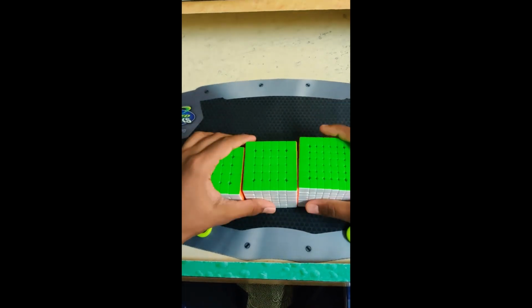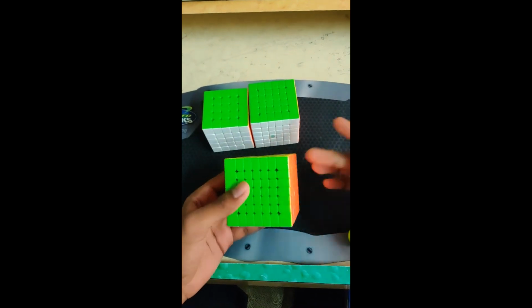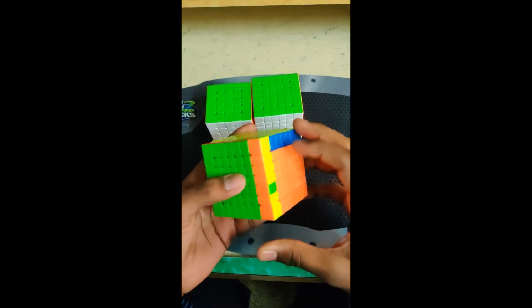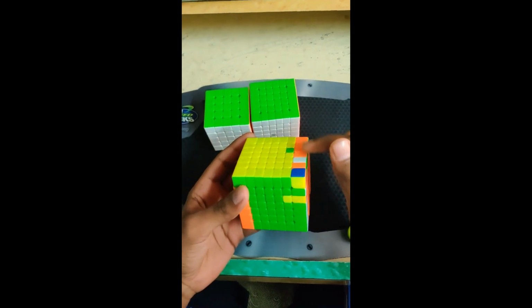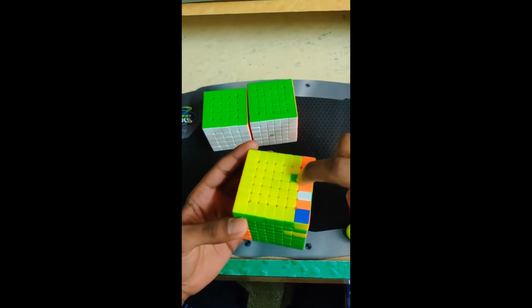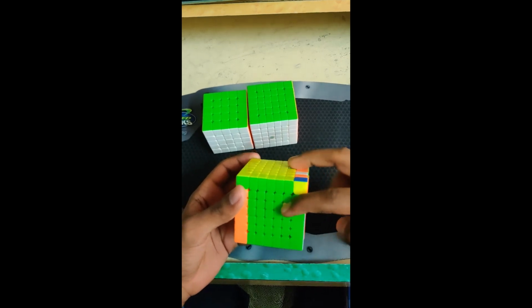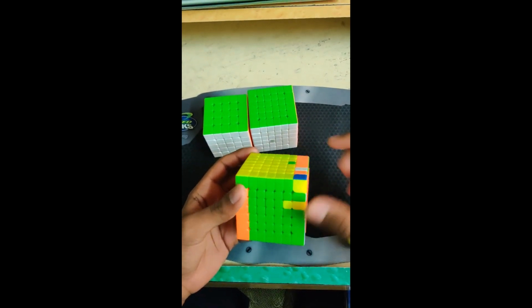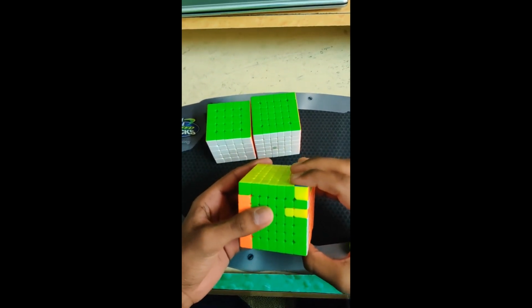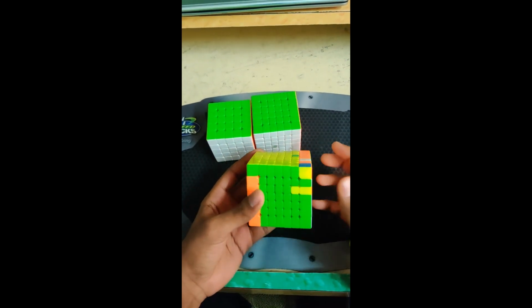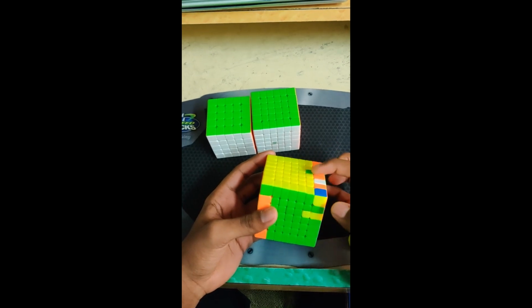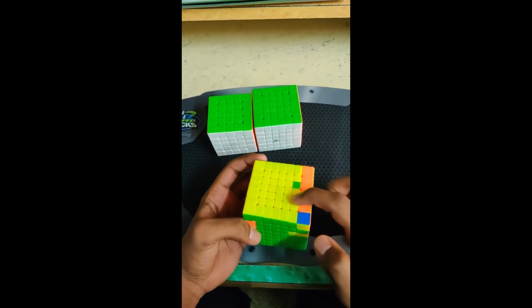First thing, I hope everyone knows what a commutator is. A commutator while doing centers is just, say I'm doing green and yellow as my last two centers, and I see green here and yellow here. I have only one piece left on each and I just need to swap them. The way you swap those is by using a commutator, and it's a very simple alg. You can basically set up everything to this, or a middle center or another wing.